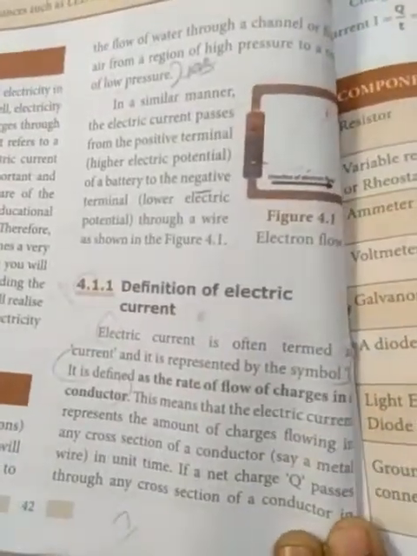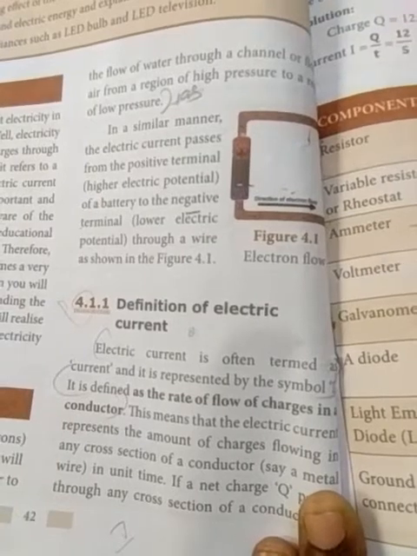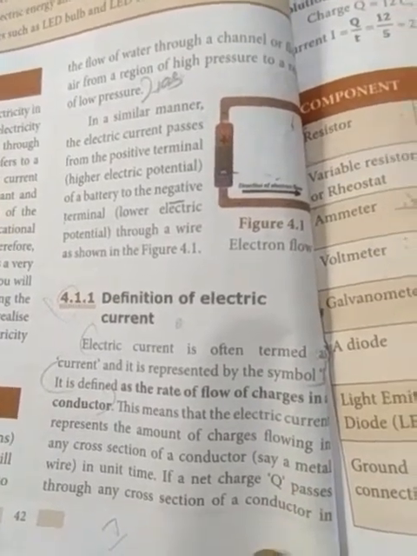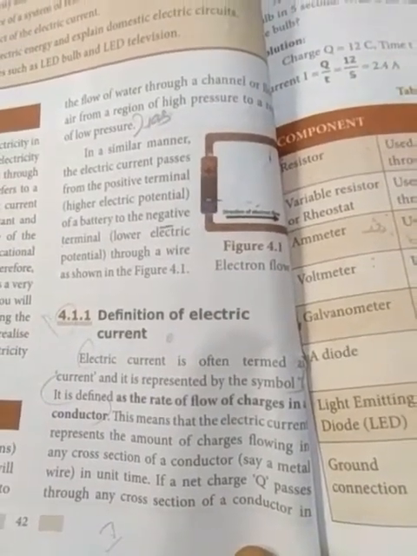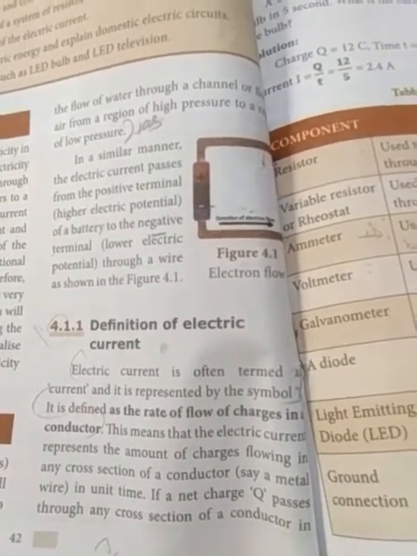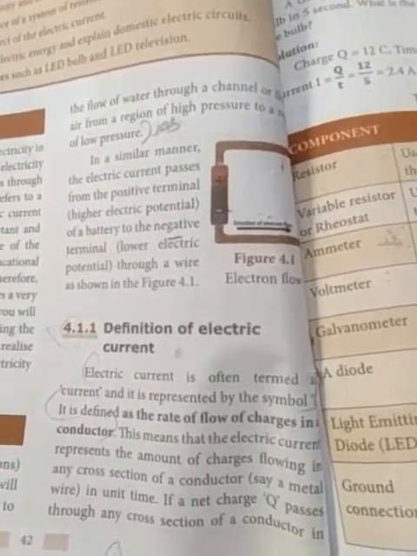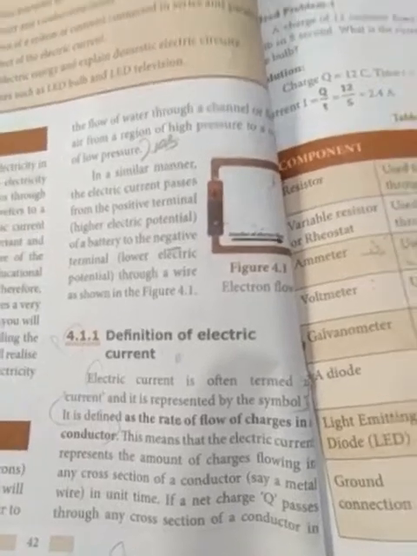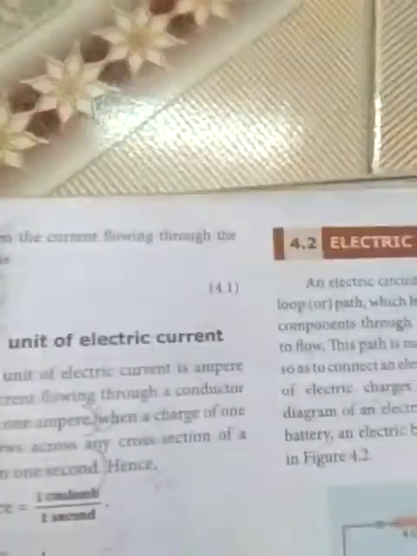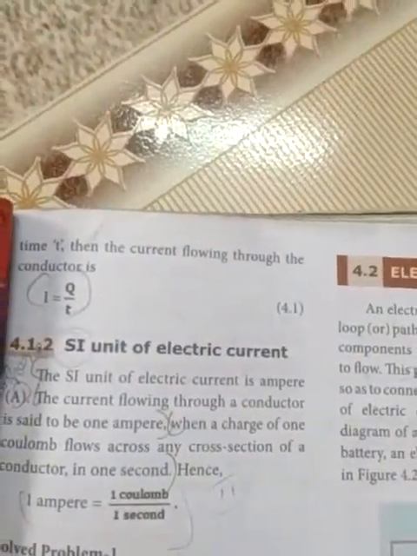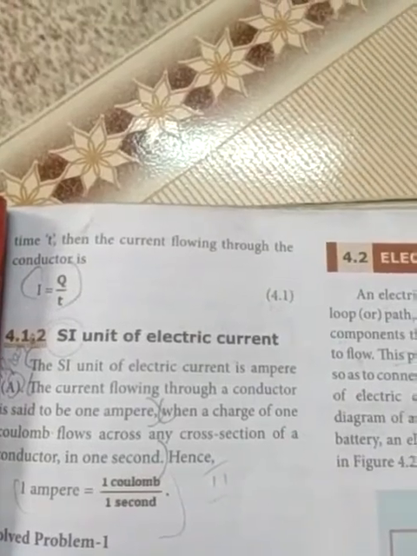Okay, so next you see that the electric current represents the amount of charge flowing across any cross section of the conductor in unit time. If a net charge is represented by capital Q, and the time is denoted by small t, then the current flowing through the conductor is I equals Q by t. Q is the net charge, t is the time, I is the current.